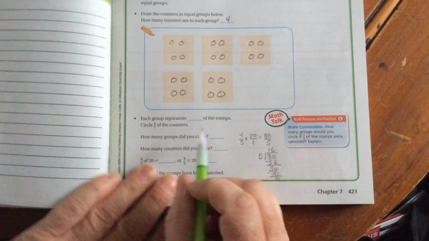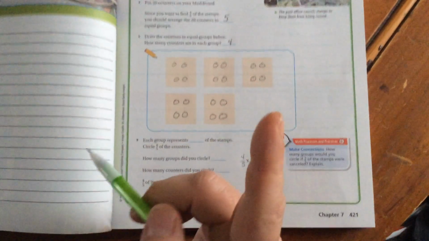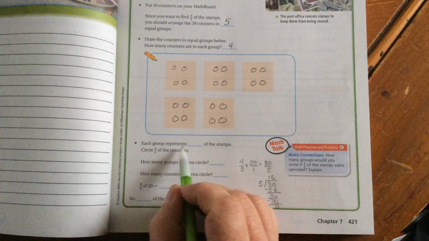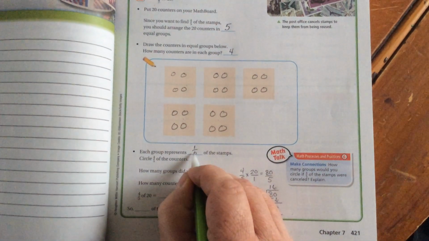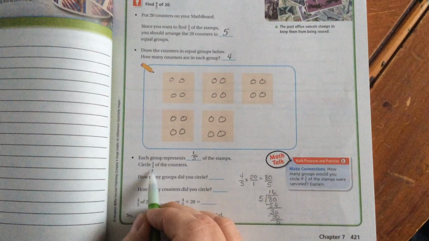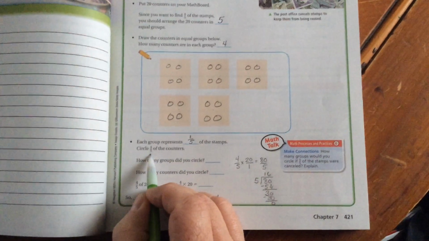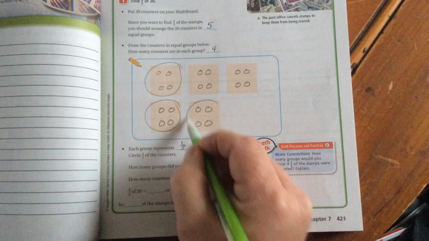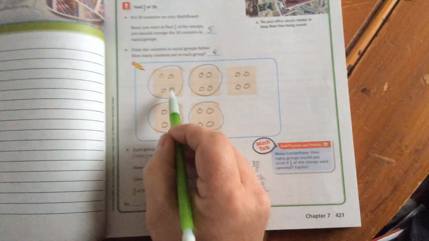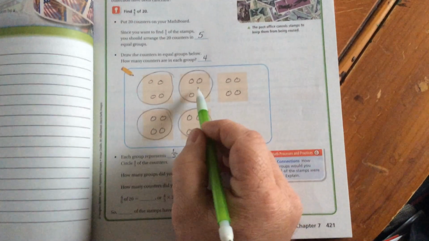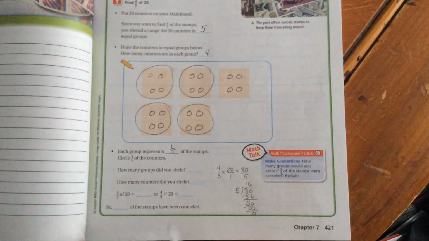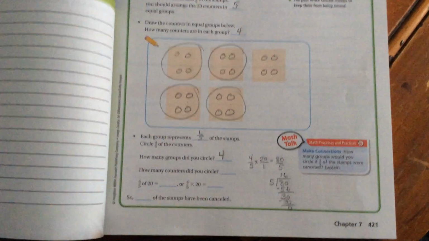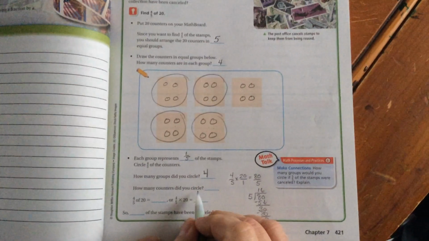Okay, now remember, each group represents 1/5 of her collection. So each group represents 1/5 of the stamps, and we're going to circle 4/5 of the counters. So 1, 2, 3, 4. 1/5, 2/5, 3/5, 4/5. How many groups did you circle? We circled 4 groups. How many counters did you circle?